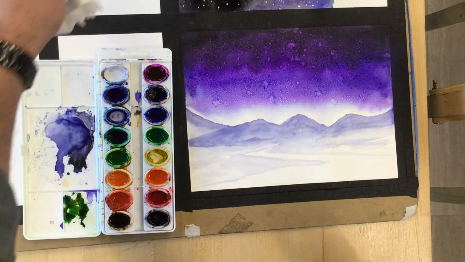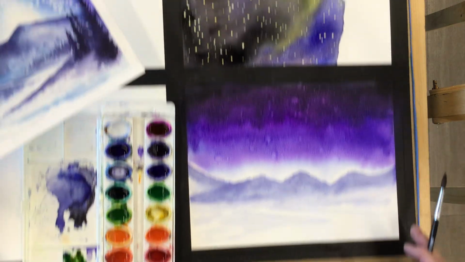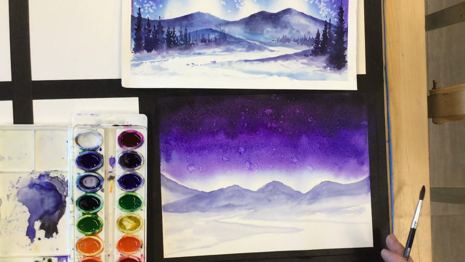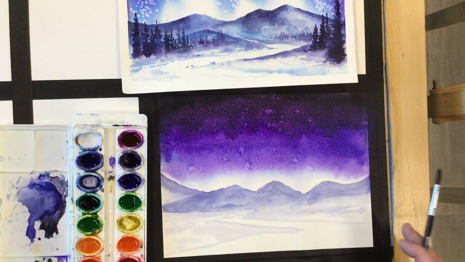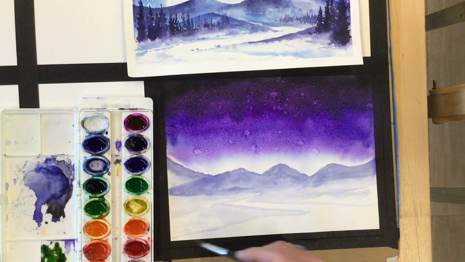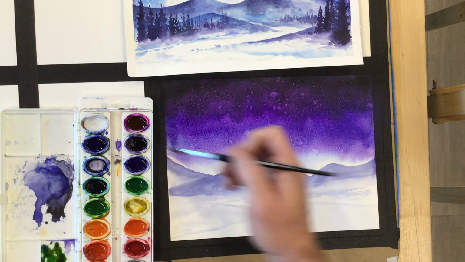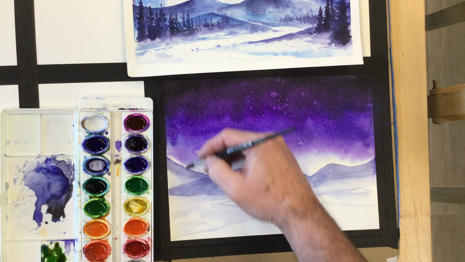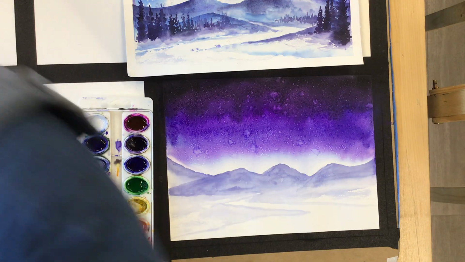This is starting to dry nicely, by the way, up here. Leave that alone. I'm just gonna set this up here as a reference, okay? You guys can kind of see some of those pine trees. So this is sort of a boring area. I'm probably gonna have a larger pine tree that even goes up past the horizon line and kind of breaks it up. So that's where I'm gonna start.